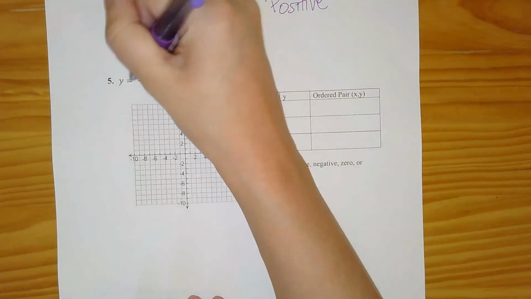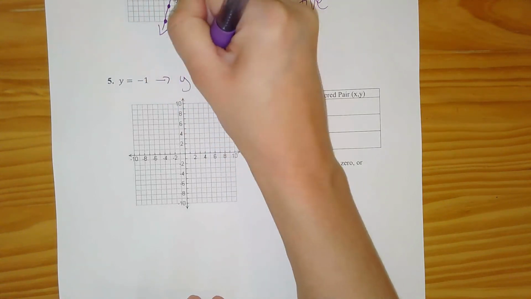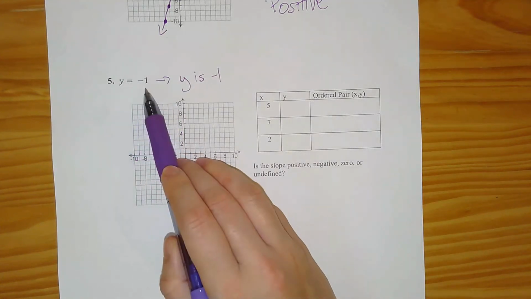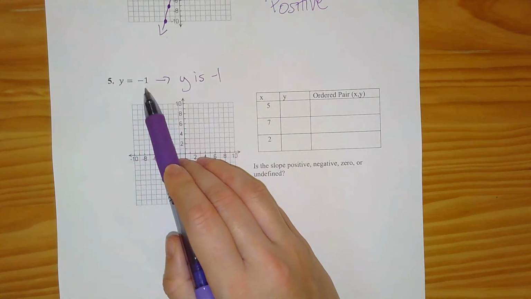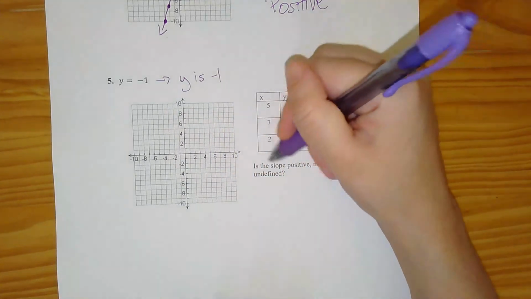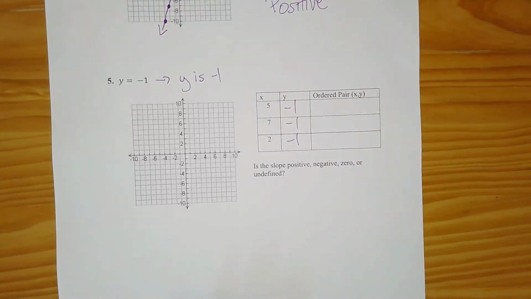So when it says y equals -1, that's the same thing as saying y is -1. So my y value is always going to be -1. That's the rule for this, okay? So it doesn't matter what x is because it doesn't say anything about x's over here. What it tells me is that y is always going to be -1. So no matter the x's over here, my y value will always be -1.